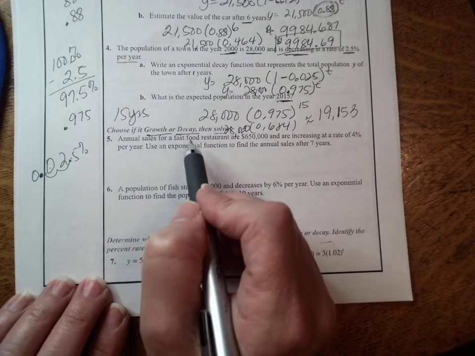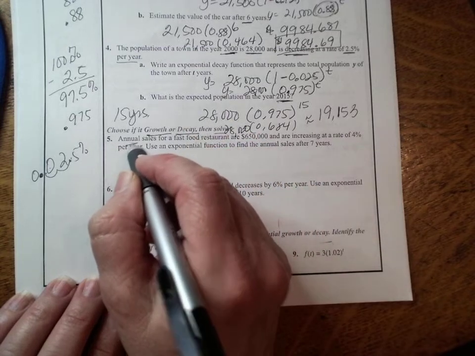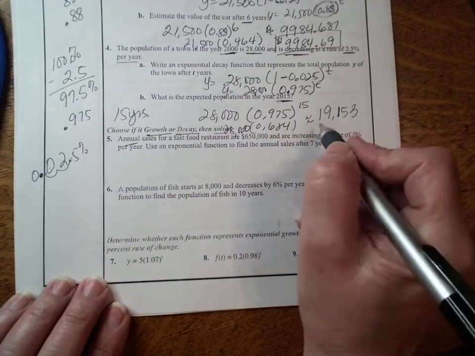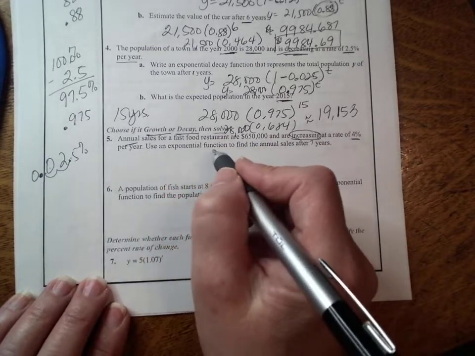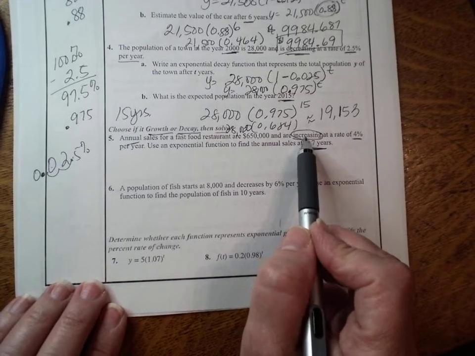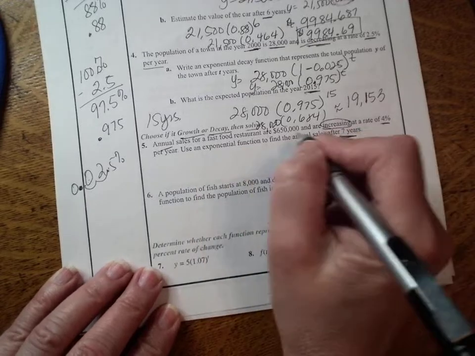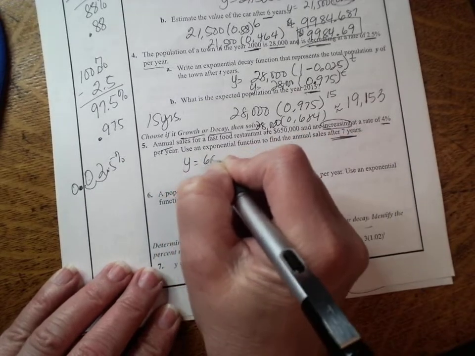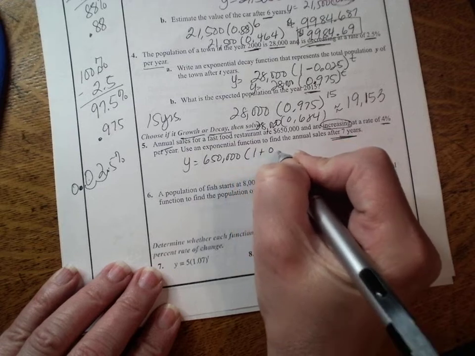Annual sales for a fast food restaurant were $650,000 and are increasing at a rate of 4% per year. Use the exponential function to find the annual sales after 7 years. So it's increasing, so this is going to be growth. For your growth rate, remember, you're going to use the 1 plus because you're growing at that rate of 4% every year. So we have our initial, 650,000, at a growth rate of 1 and 4%.